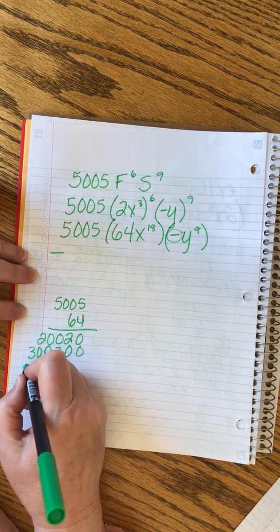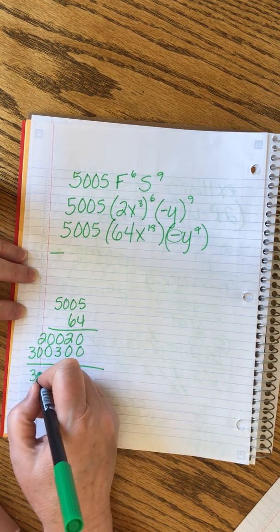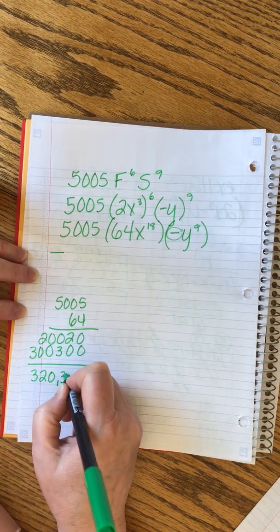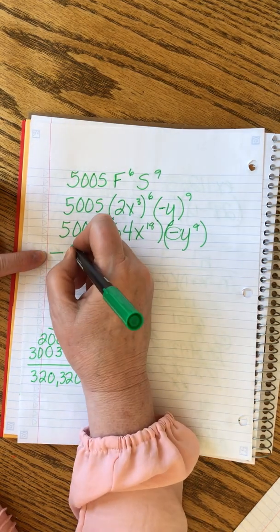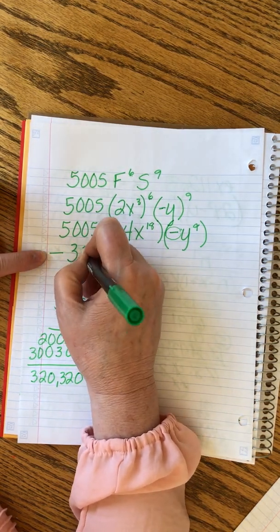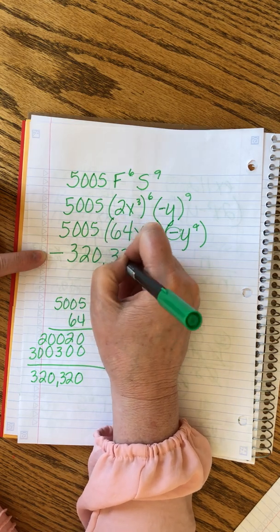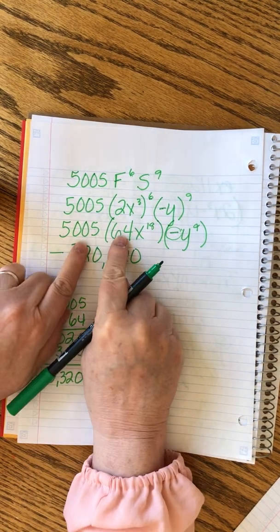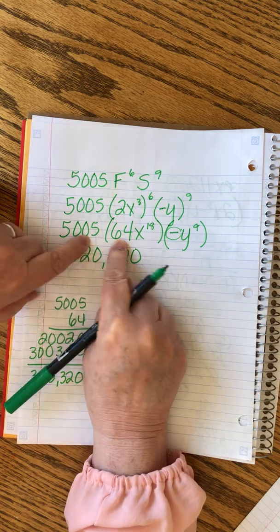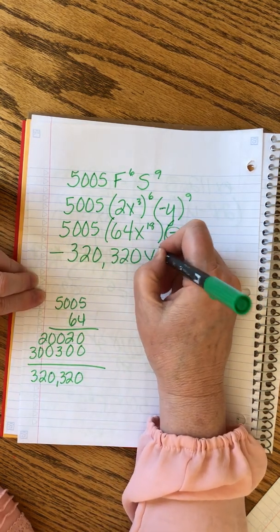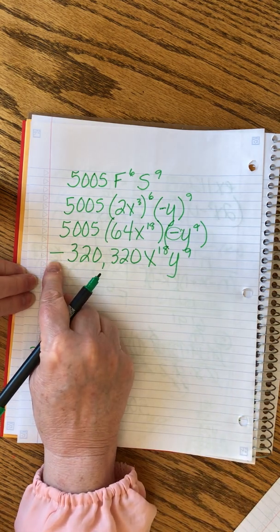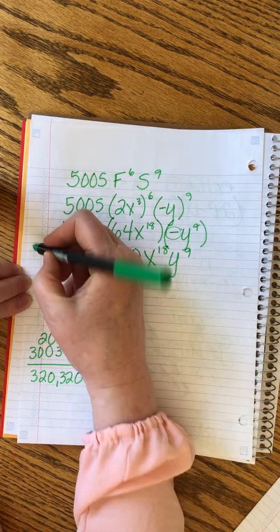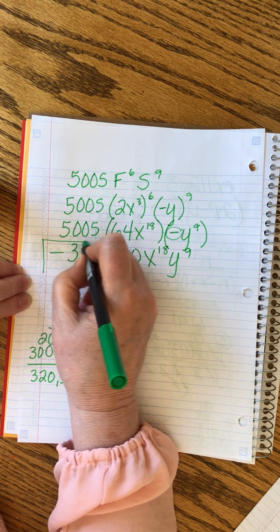I can put a 0 in there if that helps. 320320. That's an interesting number, right? So it's negative. This, which is what we get when we multiply these two chunks together, x to the 18th, y to the 9th. Our minus sign is already living out here. This is the correct and final answer.